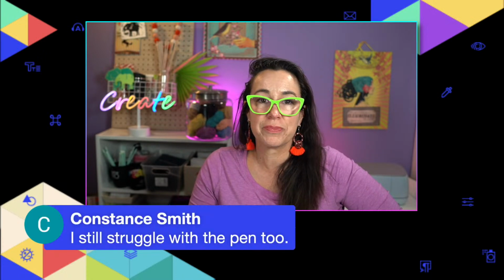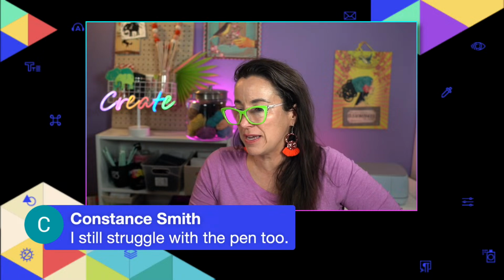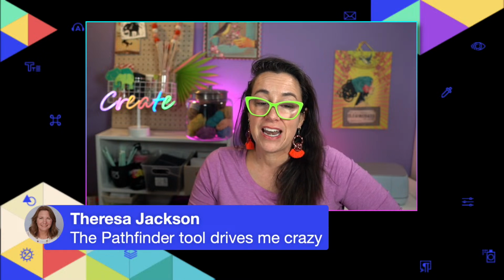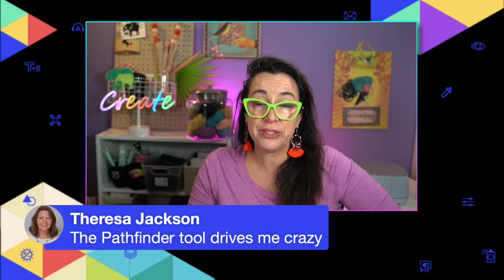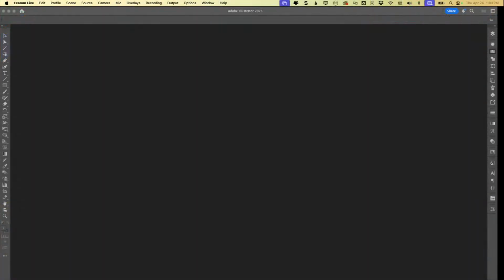And Brad's not alone. Constance also struggles with the pen tool. And Teresa says it's the Pathfinder tool that drives her crazy. And I feel you, Teresa. I'm so grateful for the shape builder tool, because the Pathfinder panel and all the buttons in it have always made me bonkers. So we're going to talk about it today. That's what we are here to do. So let's jump in, shall we?